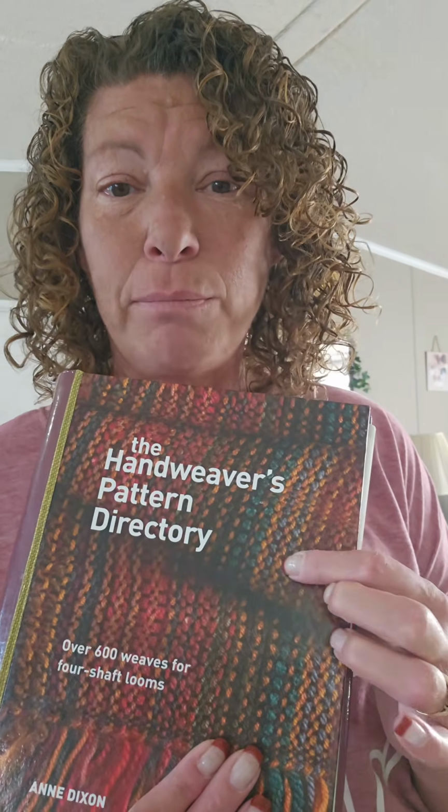I'm pretty much self-taught, so that came naturally to me, but I'm coming to understand that not everyone can do that. So look forward to a designing series in the future where I'm going to teach you how to take a draft from a book like this or from this one, and design your own projects. So for now, let's talk about how to read a weaving draft, okay?